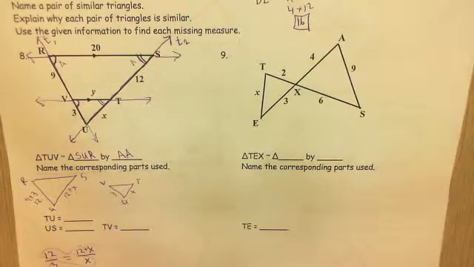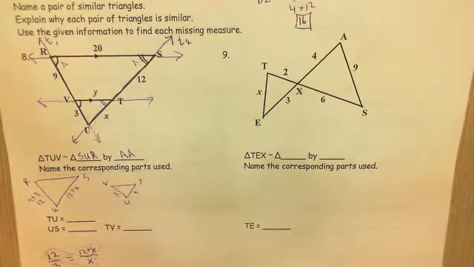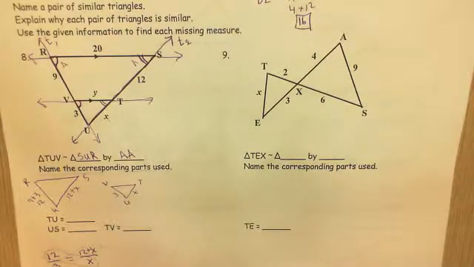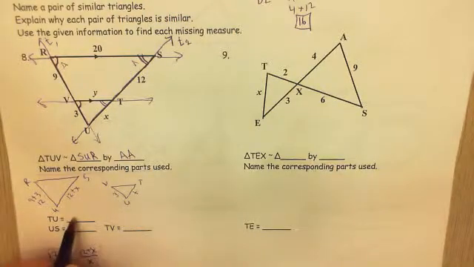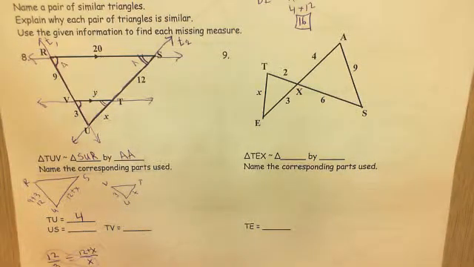We'll solve this for X by subtracting 3X on both sides. So we get 9X equals 36. Divide by 9, and we get X equals 4. And in this case, X is TU, so TU is 4.